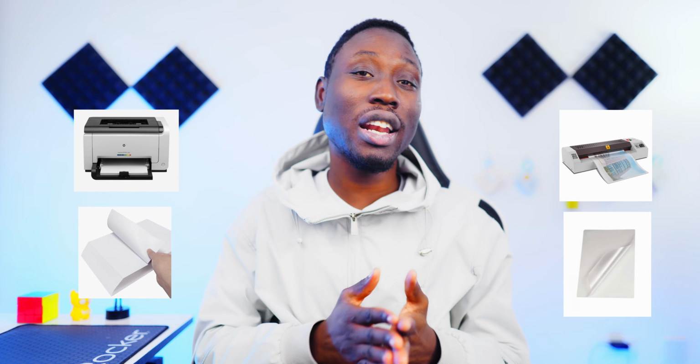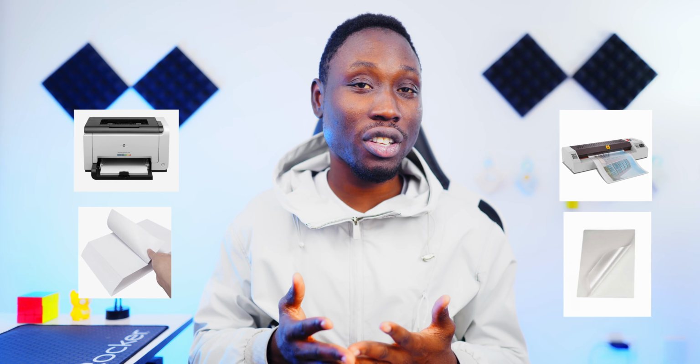First, let's talk about the essential things you need in order to make your flashcards. Number one, you need a computer with an internet connection. You need a printer to print out what you need. You need the right size paper, mostly A4, or perhaps a card if you want something like this. You also need a laminating machine, and lastly, a laminating film if you are going to laminate it for the sake of longevity.